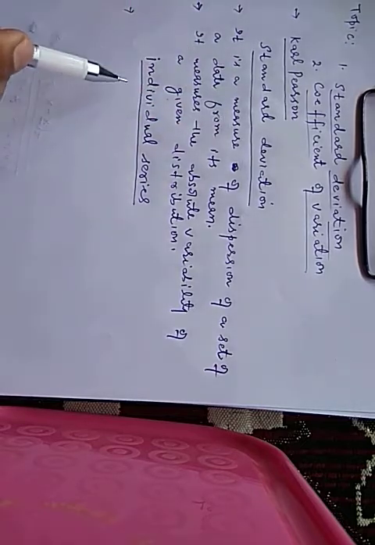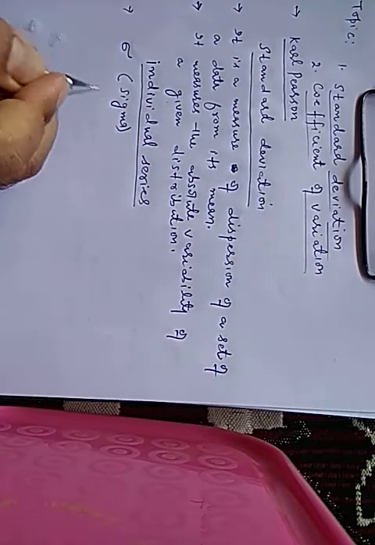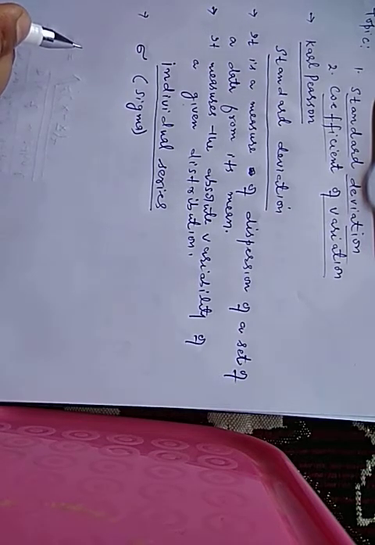The standard deviation, it is denoted by symbol sigma. And the formula of standard deviation in case of individual series is given as, first we will write the formula in case of direct method.